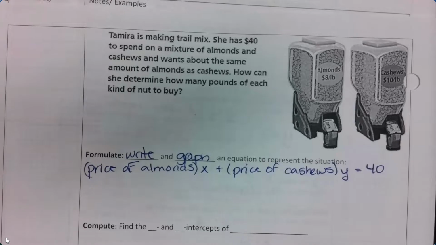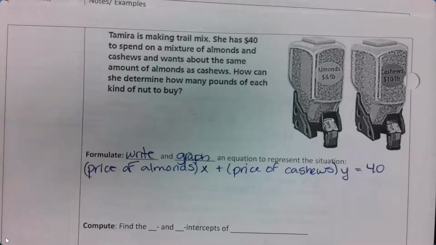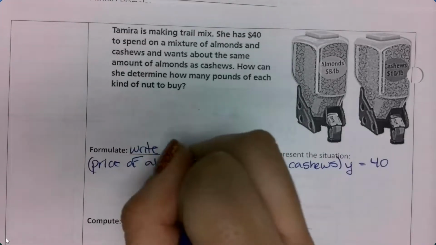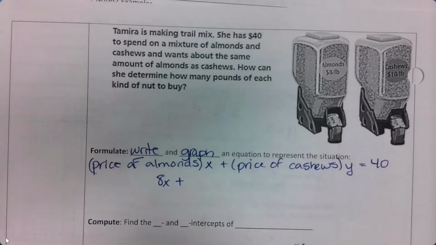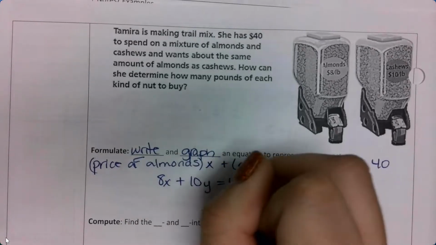Okay. So what was the price of almonds according to the picture? So I'm going to have 8x, and then how much are cashews? So 10y equals 40.